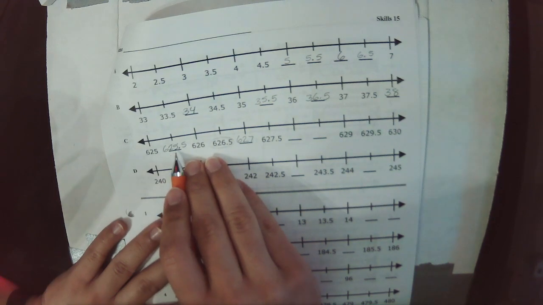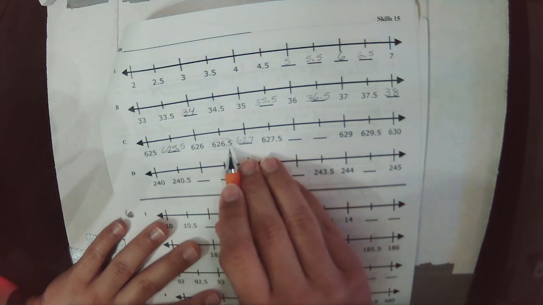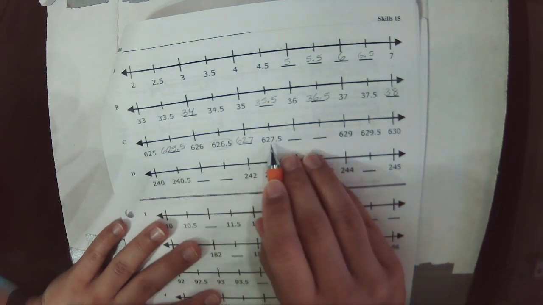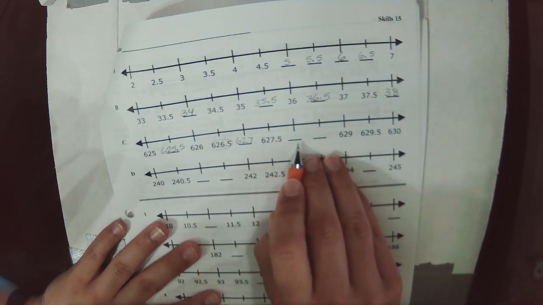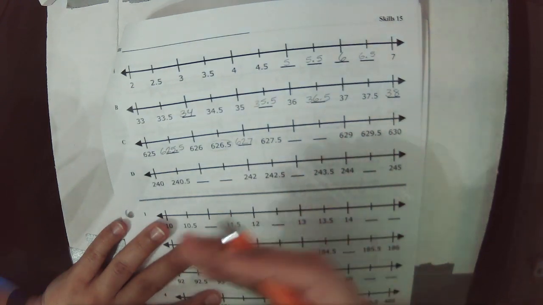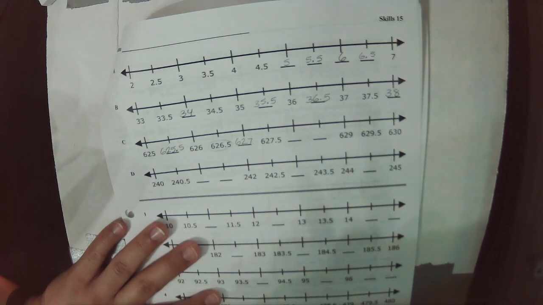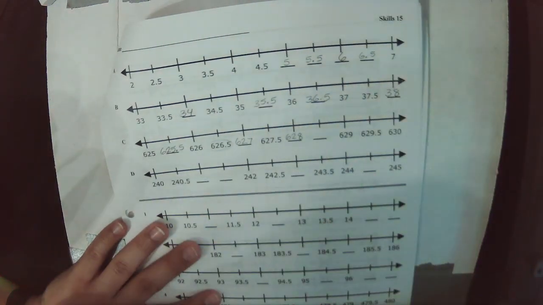625, 625.5, 626, 626.5, 627, 627.5, blank. What should this blank be? Brianna? $628. Very good. 628.